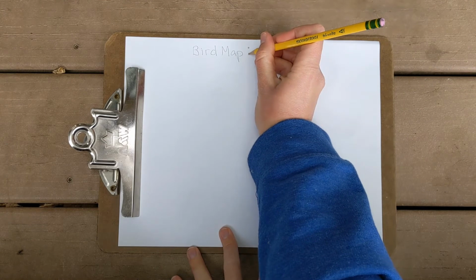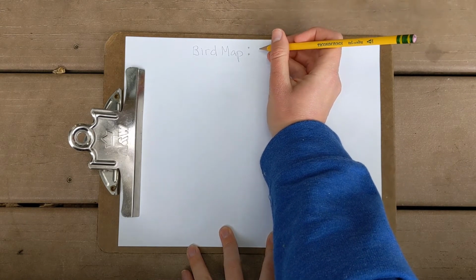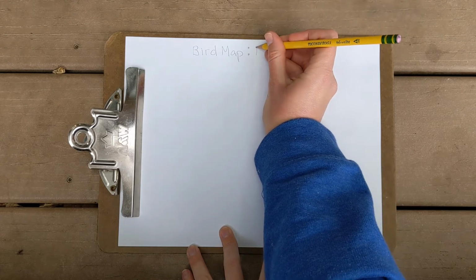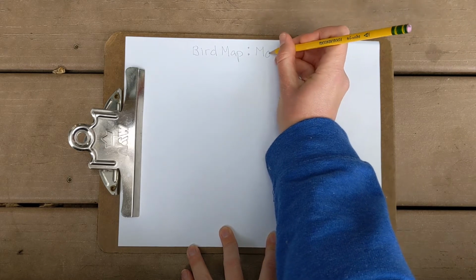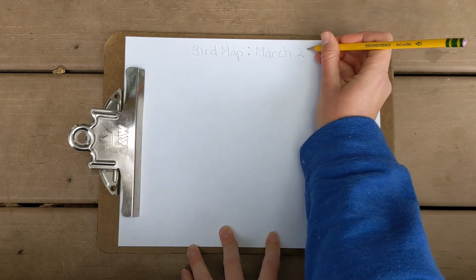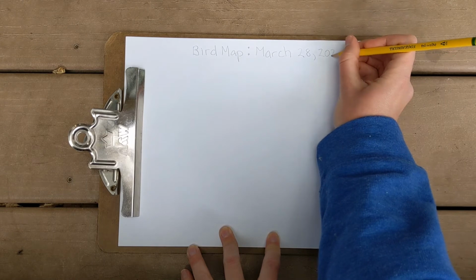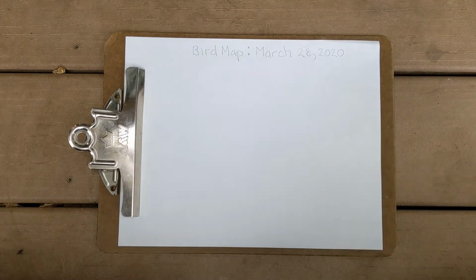Alright, and I like to put the date on each of the maps that I'm doing. Today is March 28th, and the year is 2020.